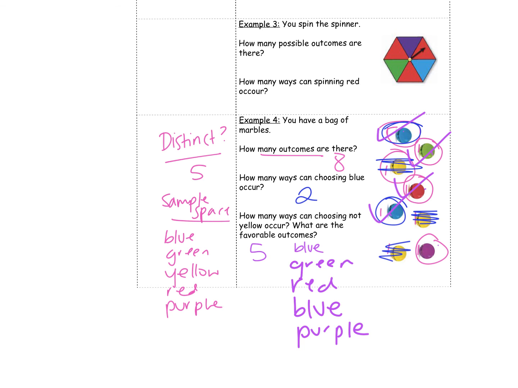So today is just a really big focus on vocab and outcomes versus distinct outcomes versus sample space. Make sure that if there's questions, you have them ready for me tomorrow.